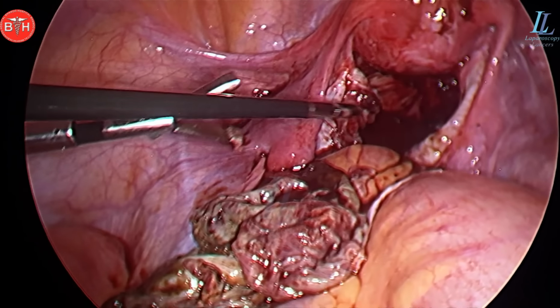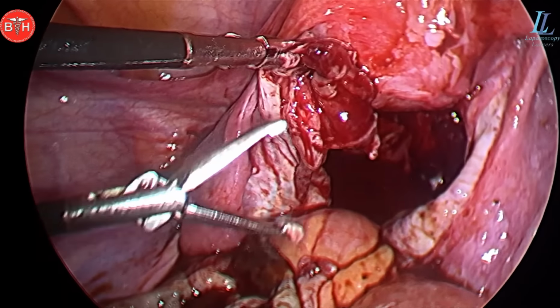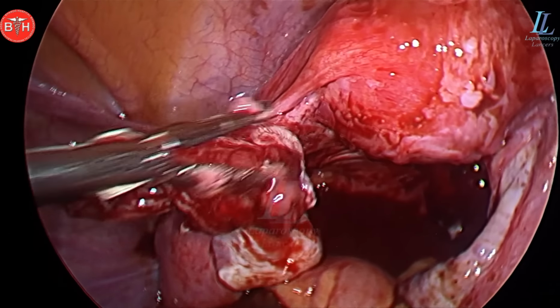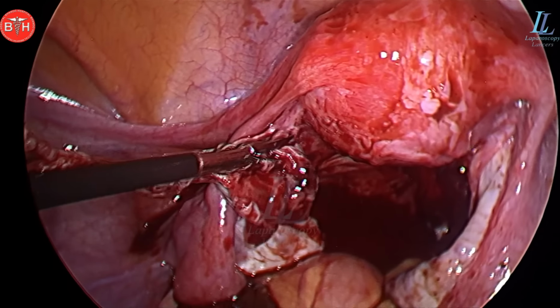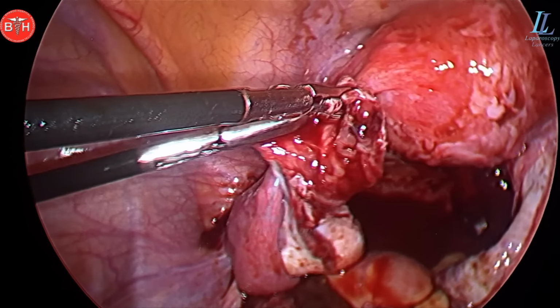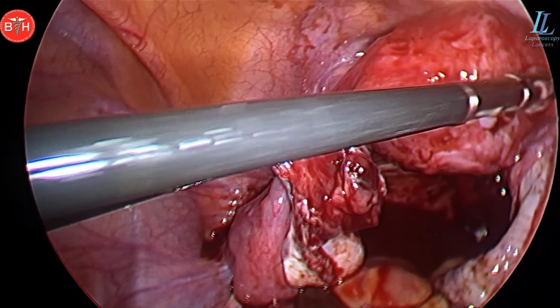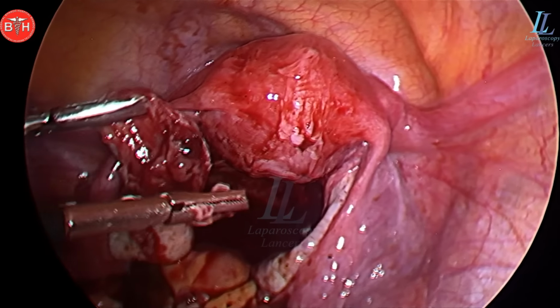All the chocolate cysts have been removed, nice and clear. There is no evidence of any hemorrhage. The thing that you are seeing, that's oozing, that will stop by itself. We have not given any Trenexa to the patient. There you can see as the blood is getting darker, that means the clotting has started. The patient has a normal bleeding time and clotting time.